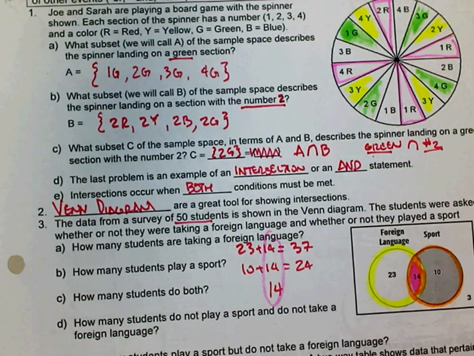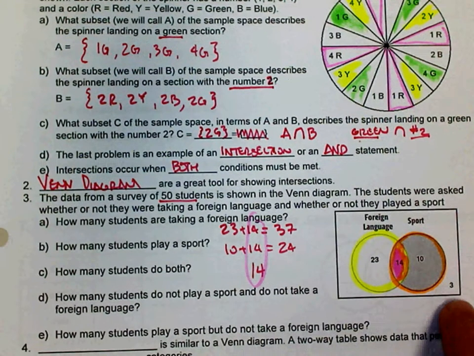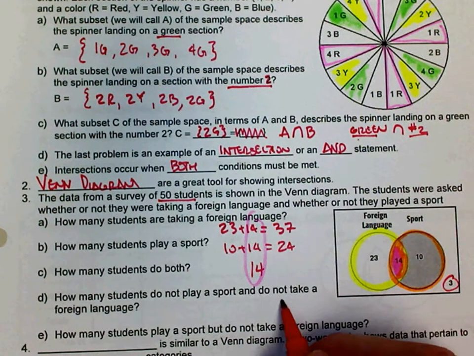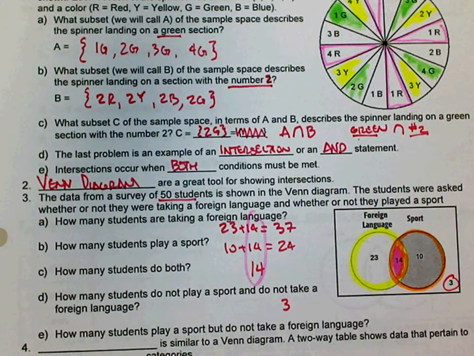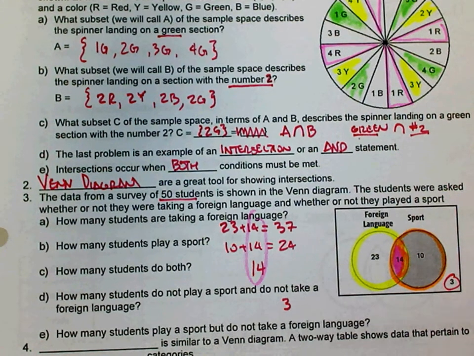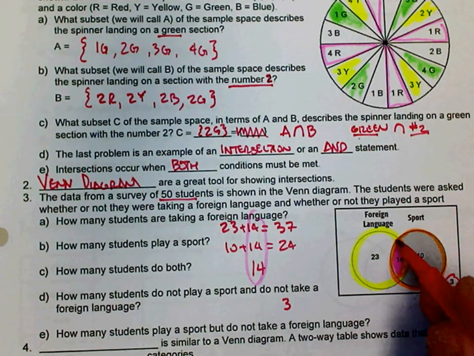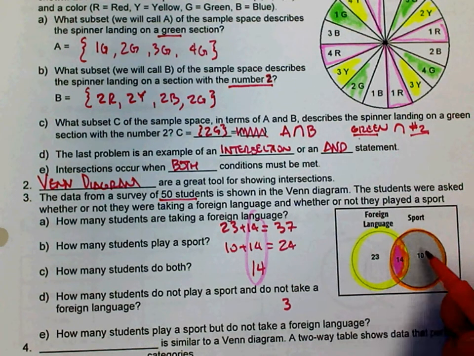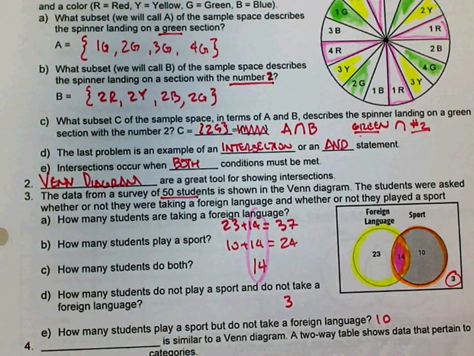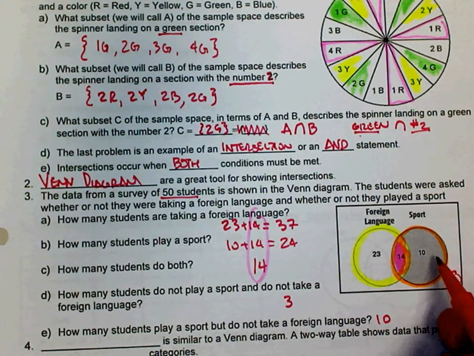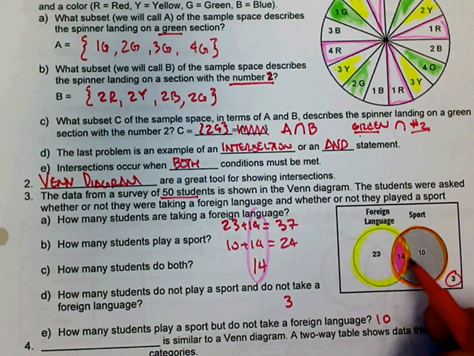How many students did not play a sport and do not take a foreign language? There are 3. That's indicated by this number here. How many students play a sport but do not take a foreign language? All of these are playing sports. This is the group of playing sports that are taking a foreign language. So 10 would be the number of students who play a sport but are not taking a foreign language.